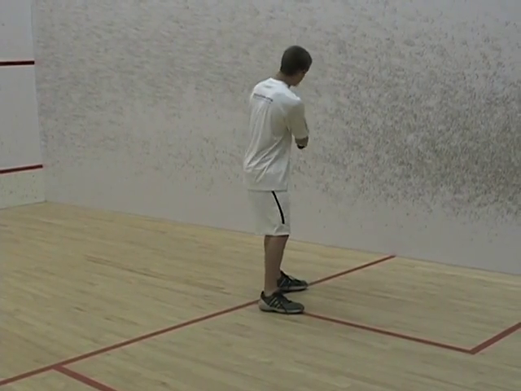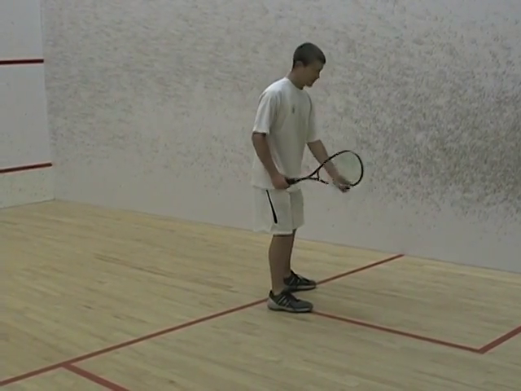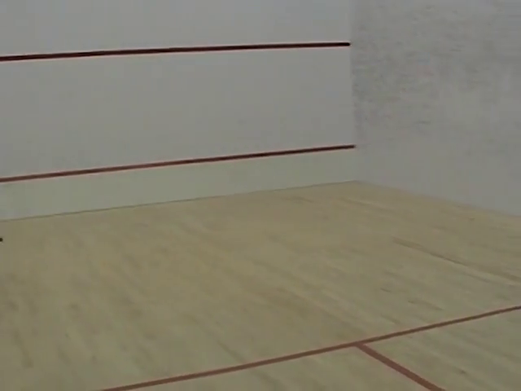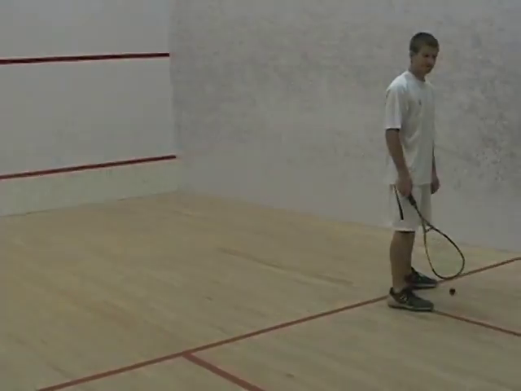Keep your feet right towards the wall. Throw the ball up, racket back, swing through. If you hit it well, the ball should come right back through your legs.